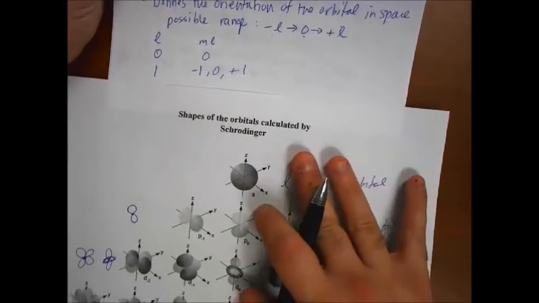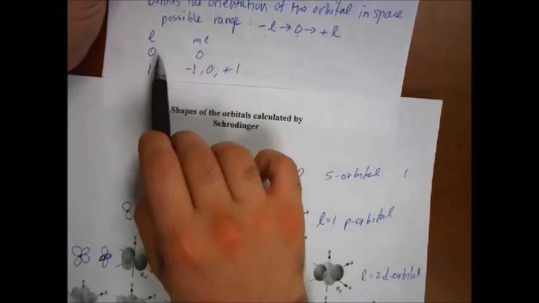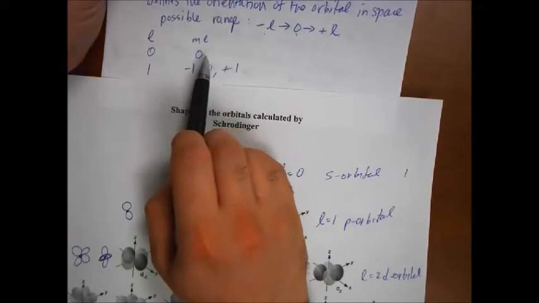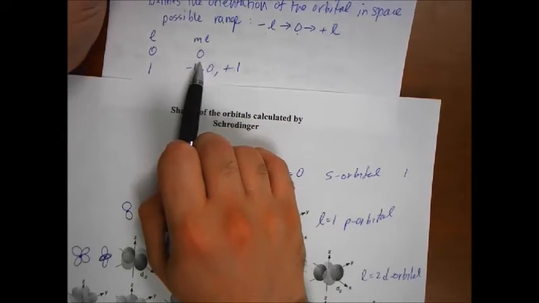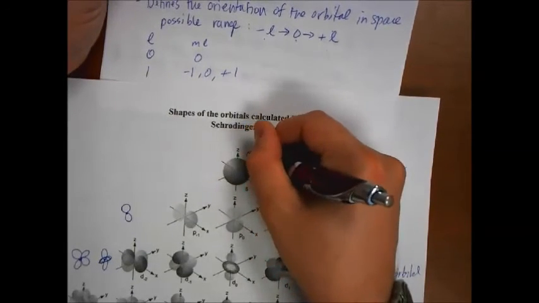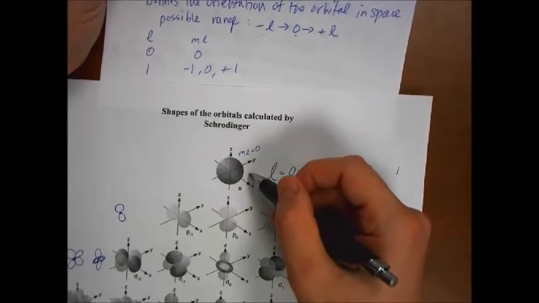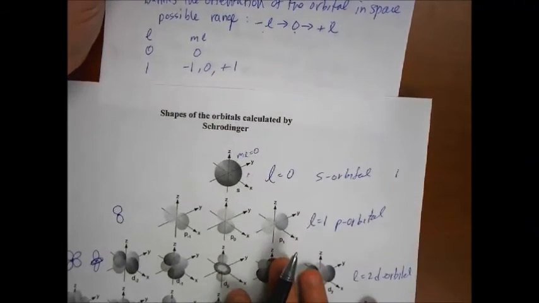Already we're starting to see some trends. So L is equal to 0. Well, we only get one m sub L. So there's only one orbital that comes out of this equation. So in this case, the only value of m sub L we get is 0, and this is our one s orbital, our single s orbital.